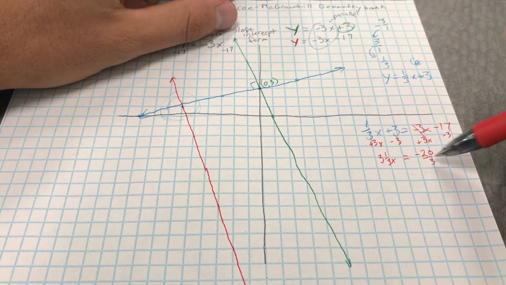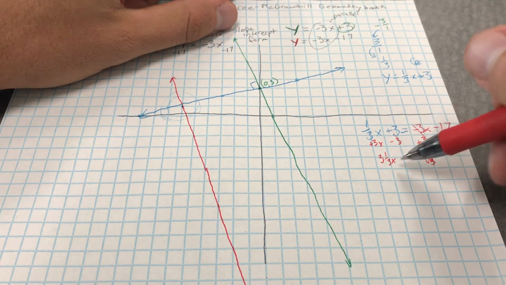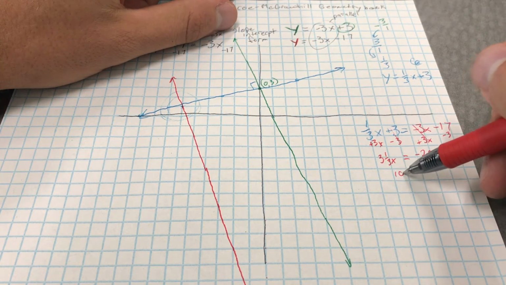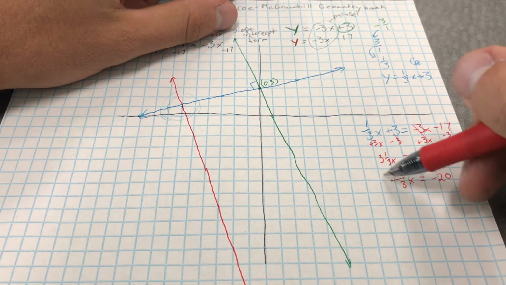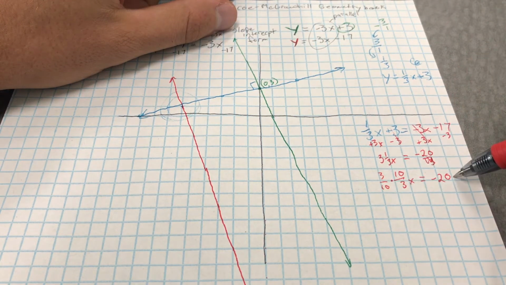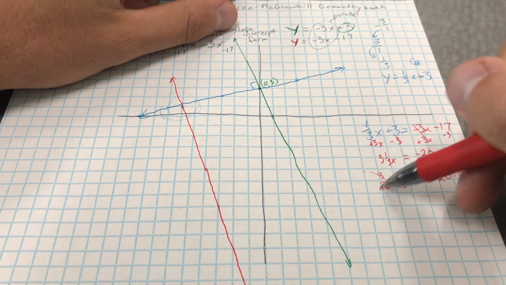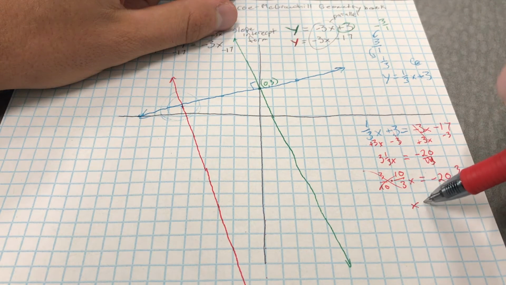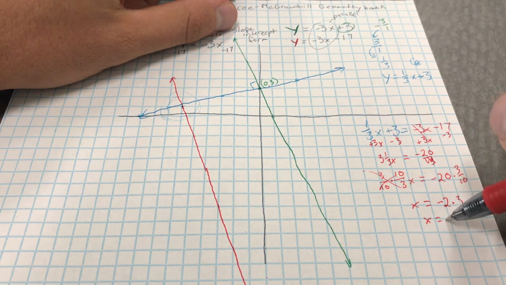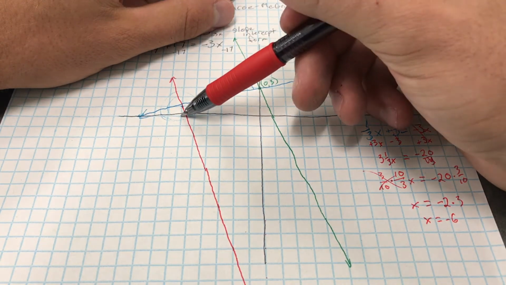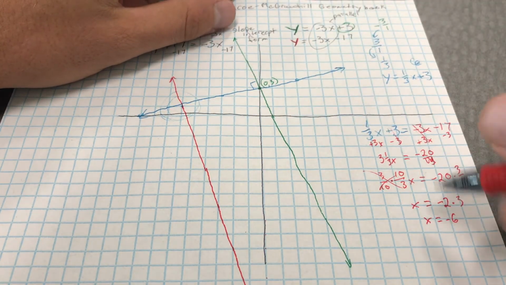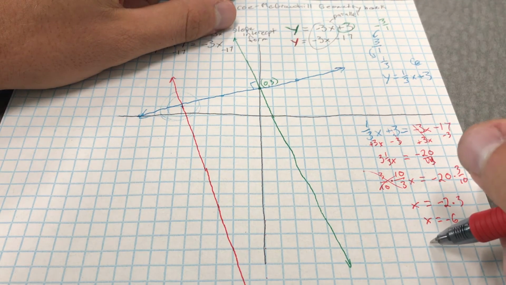-20 over, just kidding, just -20. And this is going to be equal to 10 over 3x equals -20. If I multiply both sides by 3 over 10, I'm going to end up with, those are going to cancel, x equals, and then -20 divided by 10 is going to be -2 times 3. X equals -6. That sounds about right. 1, 2, 3, 4, 5, 6. Good. All right. Plug that back into, I don't know, I think this one looks a little easier.